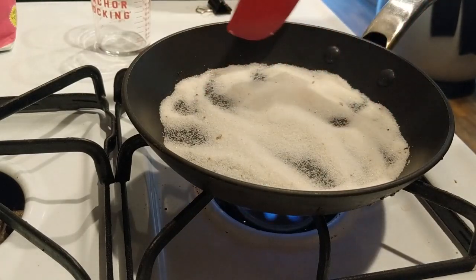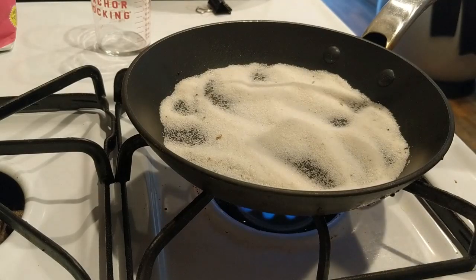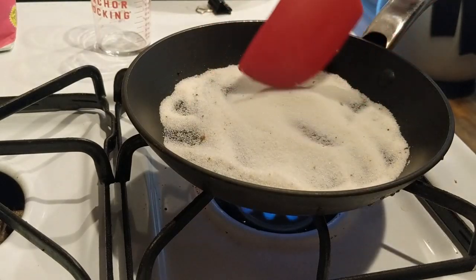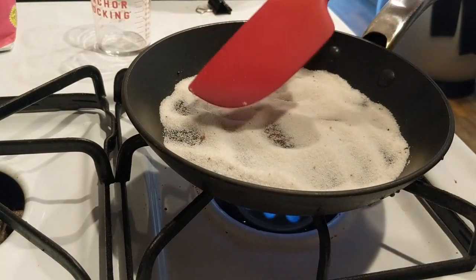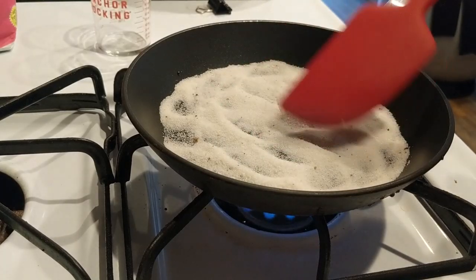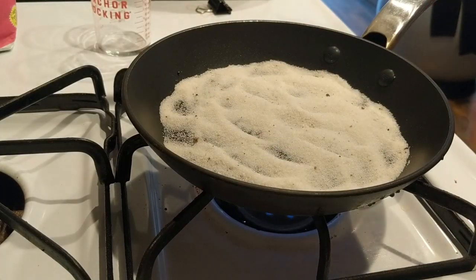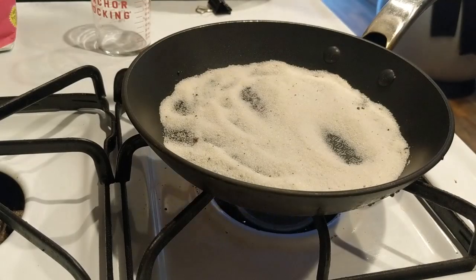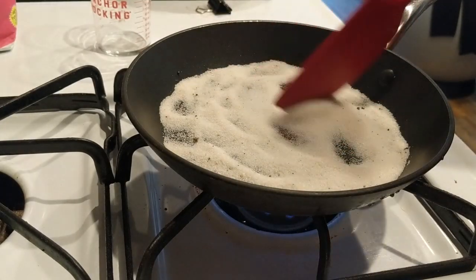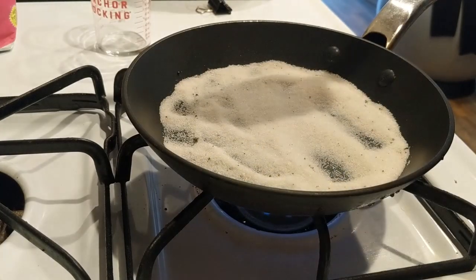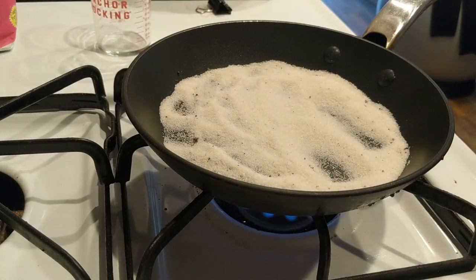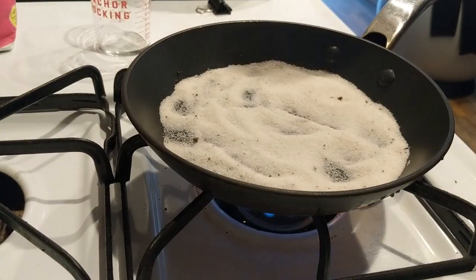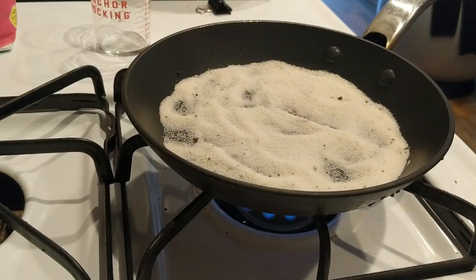You may be seeing a little bit of a color change there. Looks to me like it's getting a little bit browner. Can you blow that out for me? Can you open the window?